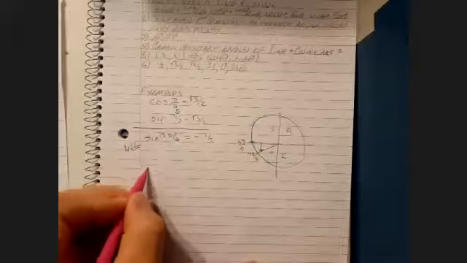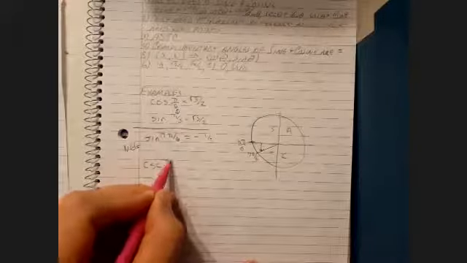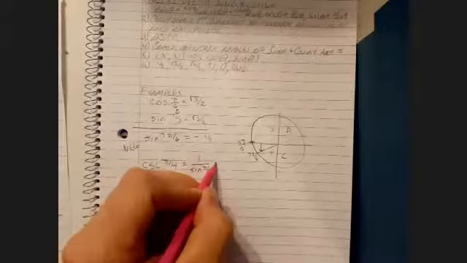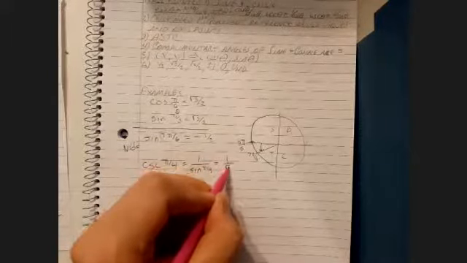Another example, cosecant of pi over 4. That is equal to 1 over sine of pi over 4. Now, pi over 4 is one of those special angles that I know about. Sine of pi over 4 is square root 2 over 2.